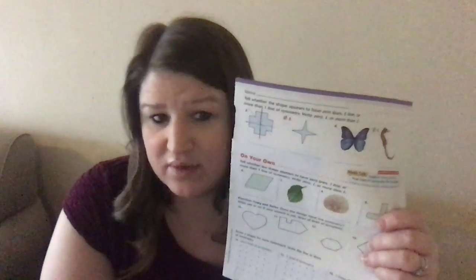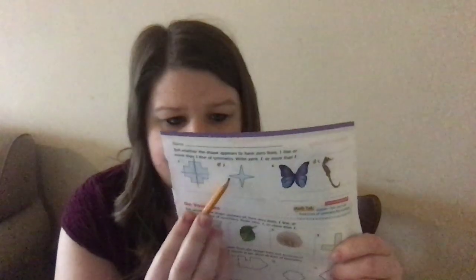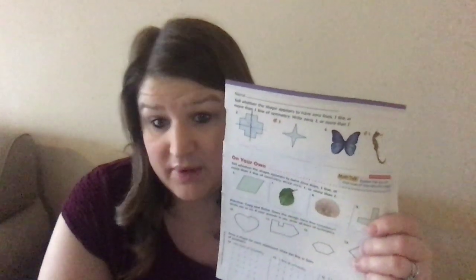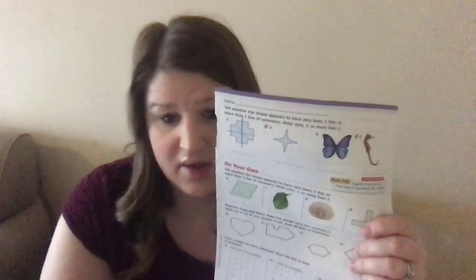Can you make 0 lines so that when you fold it or when you draw that line, they're both the same? Will it be 1 or will it be more than 1? So that's what you're doing up here. Same with 6 through 9. So the directions are the same. Tell whether the shape appears to have 0 lines. So you can just put a 0, 1, or more than 1 line of symmetry.